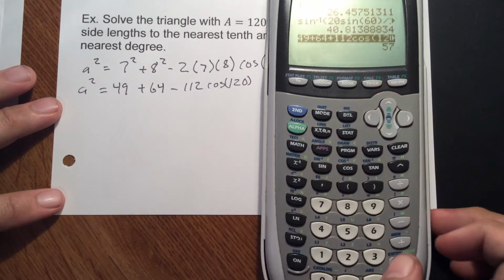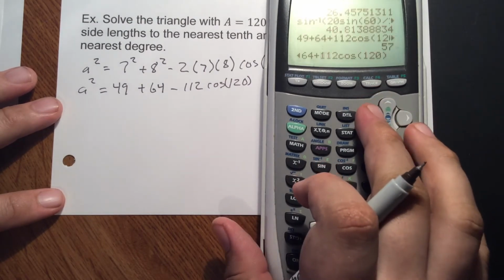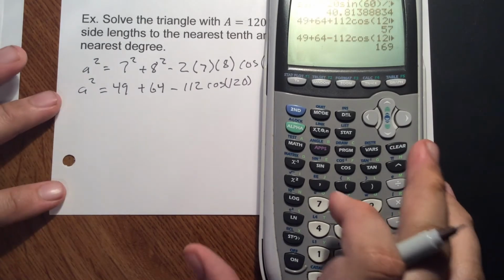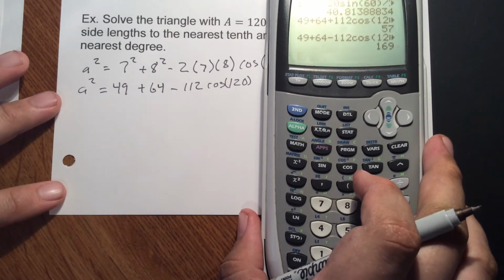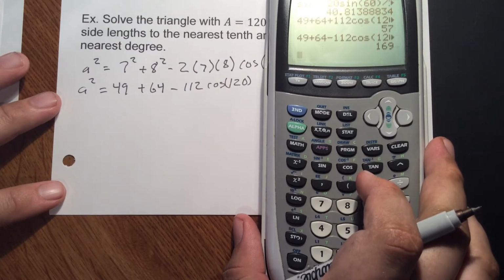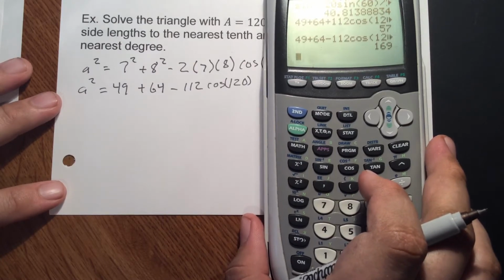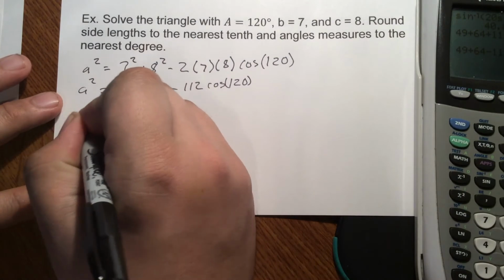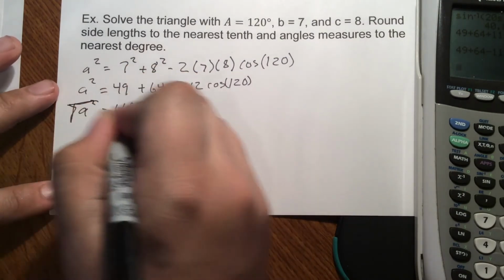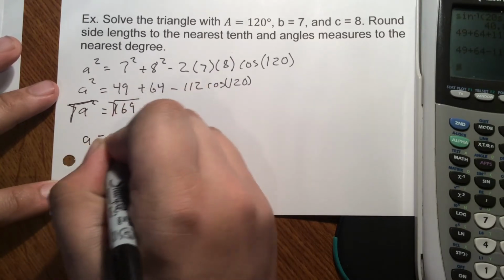Oh, this should be a minus. 169. There we go. Yes, 169. So that is a squared again. So to get out of it, we're going to square root. So a is going to equal 13.